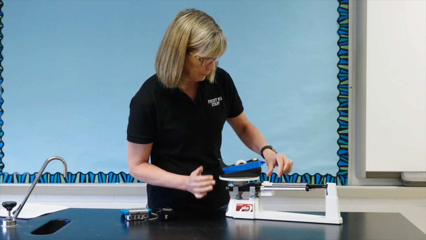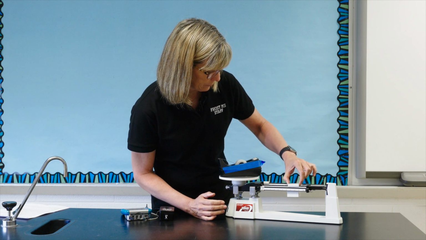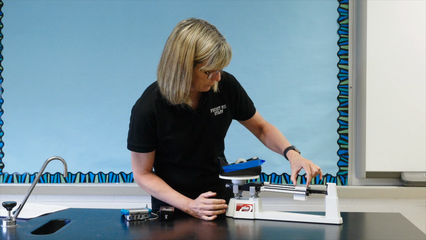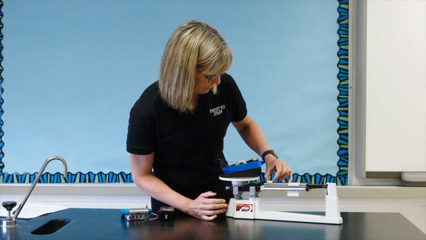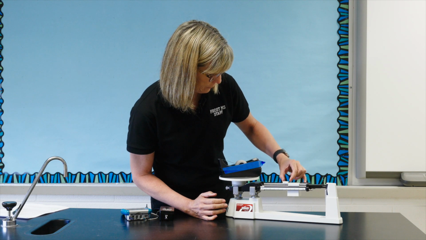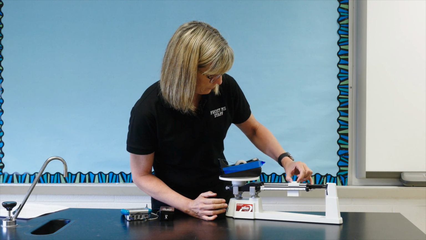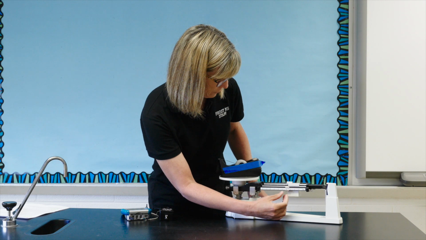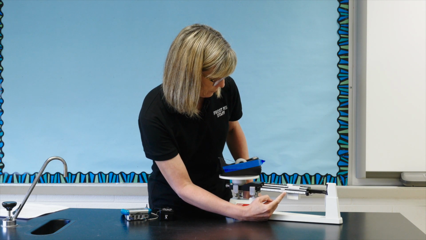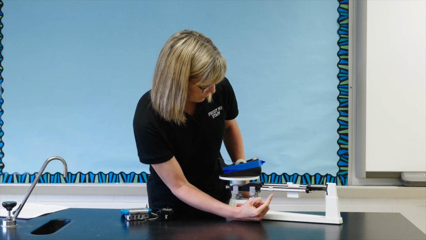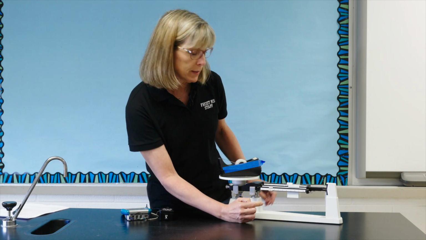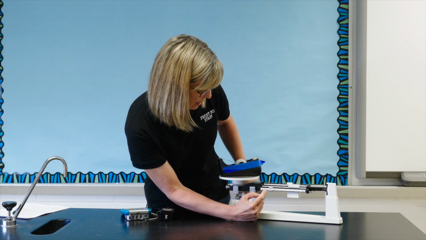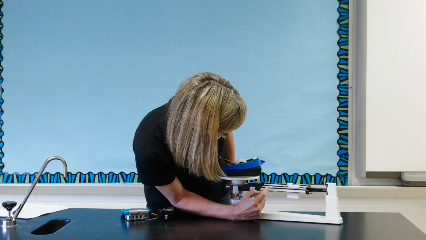Now we measure the mass of the tape dispenser. That mass is 462.13 grams.